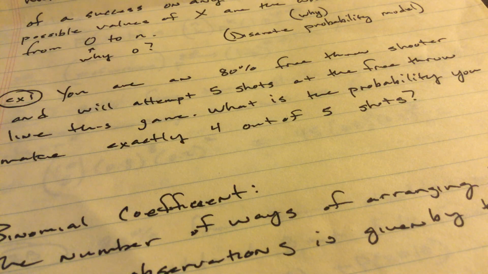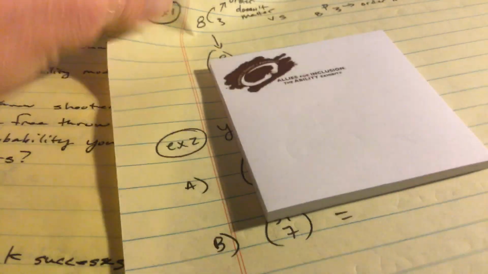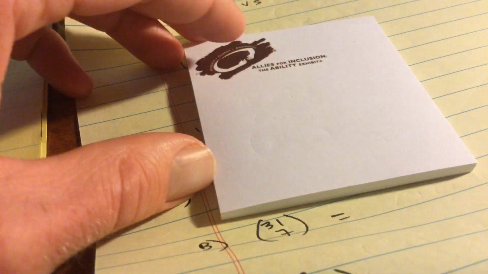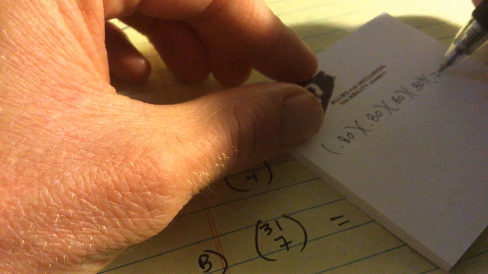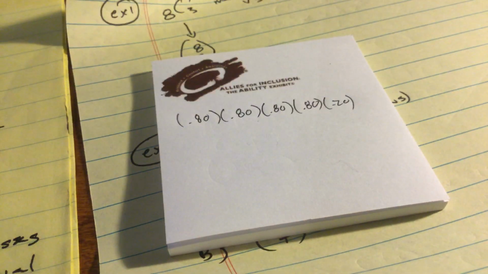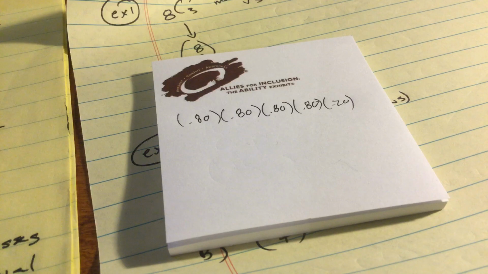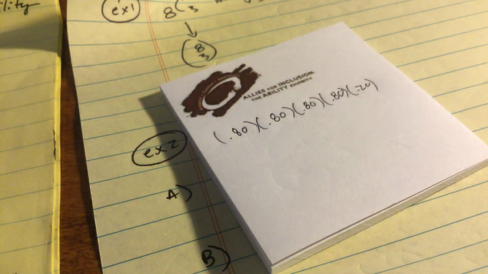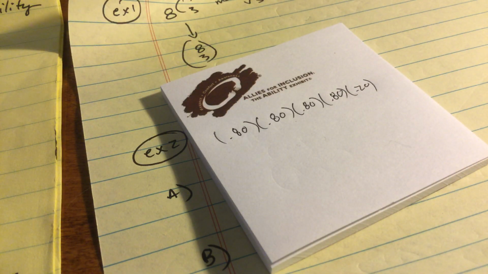All right, before we would have to do this quite a long way. So come look here. Before, we would have to, I want to make exactly 4 out of 5. So I could make it, and write this down, I can make 4 straight and then miss one, right? And then, as you can probably suspect, because this doesn't say what's the probability you make at least 4 out of 5. This is exactly 4 out of 5.